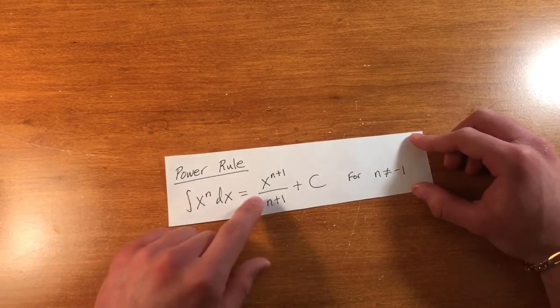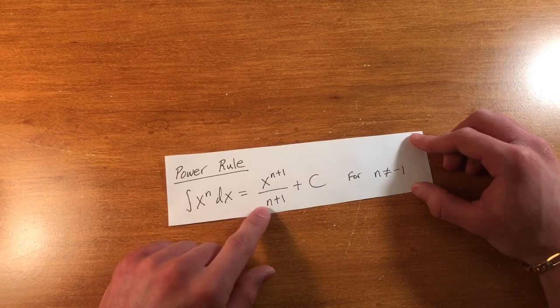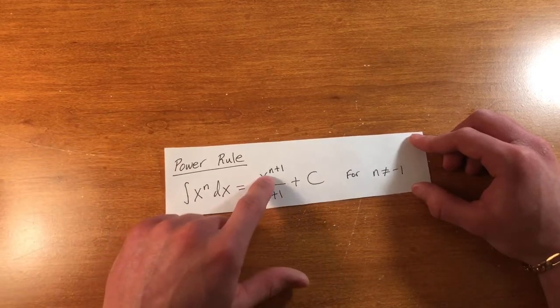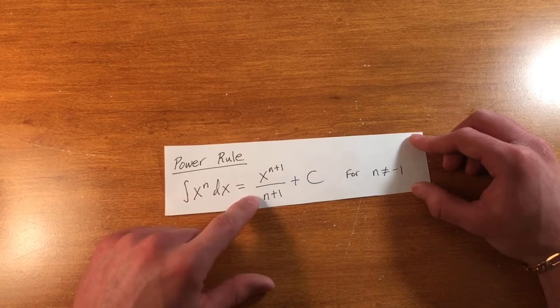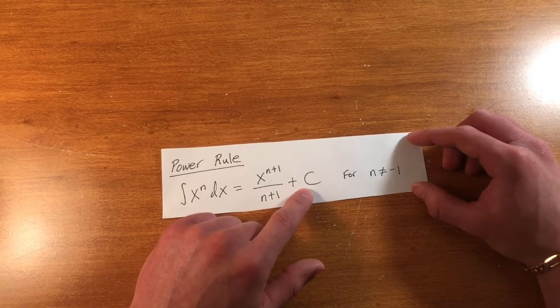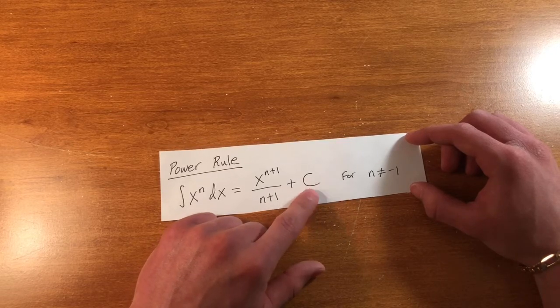Alright, so what I would do is take n, add 1, and then divide by n plus 1, that number that I just got. So again, x raised to the n plus 1 divided by that number n plus 1. Okay? And then one of the most important parts is that plus c. You don't want to forget that plus c. Okay? That's your constant of integration.